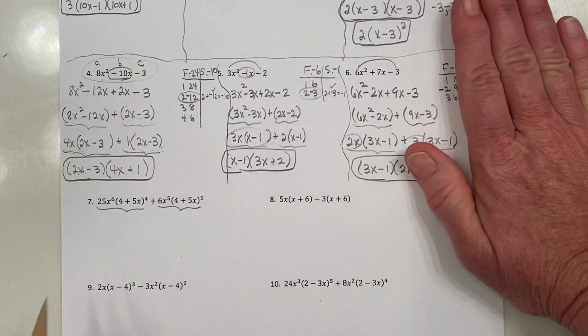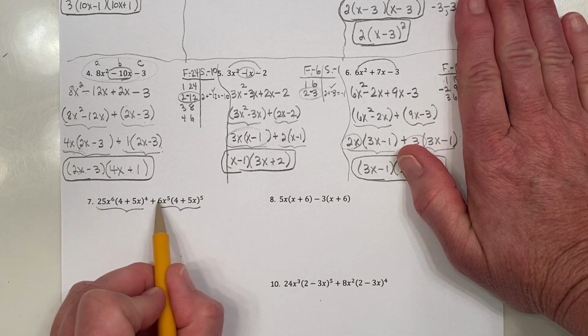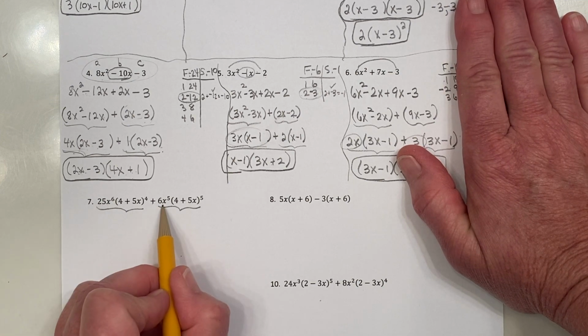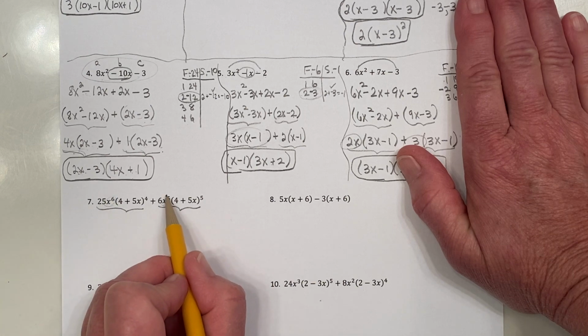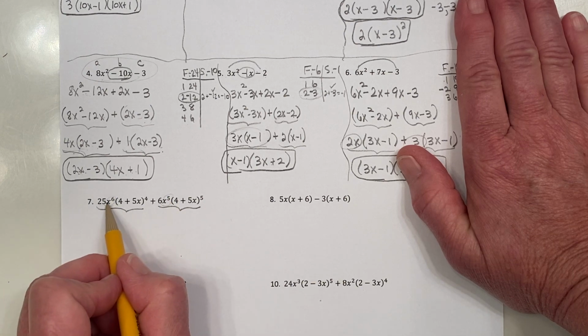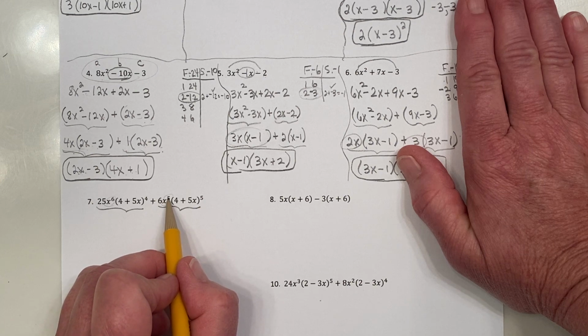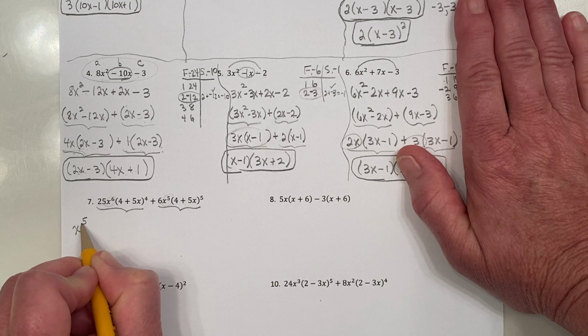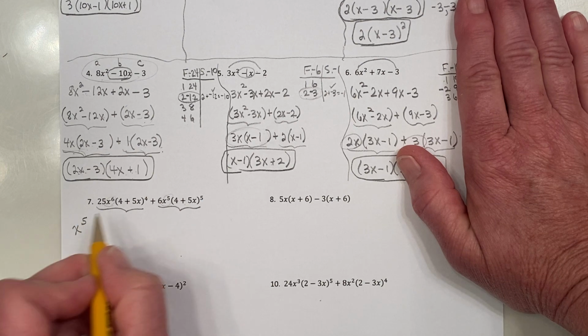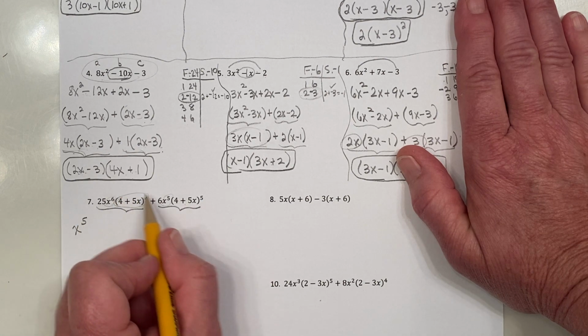All right. Well, first of all, let's tackle the numbers, 25 and 6. Well, 25 and 6 don't share any common factors, so now let's move on to this part of the structure of each of the terms. x to the 6th and x to the 5th. Well, both of these terms have at least x to the 5th, so that's going to be part of my GCF. Now look at the parentheses.